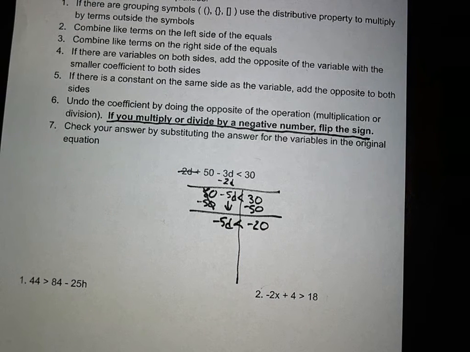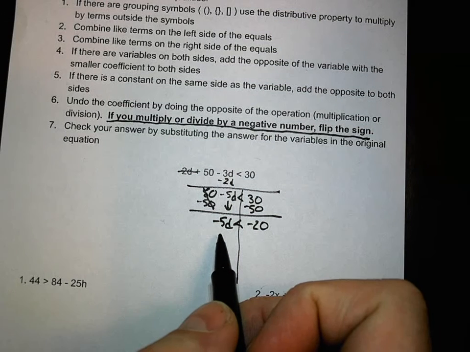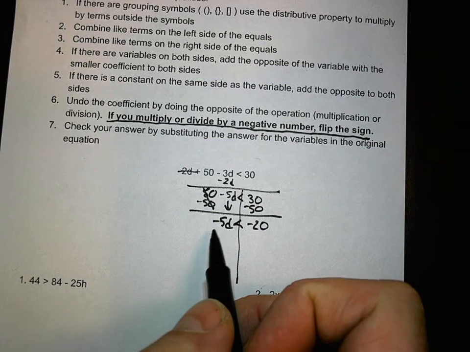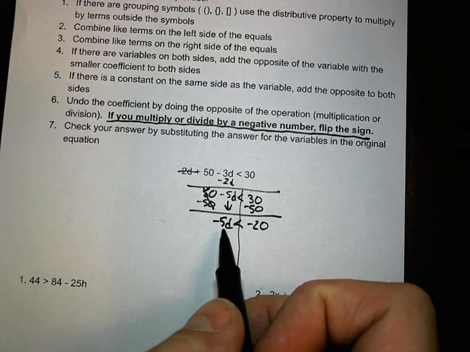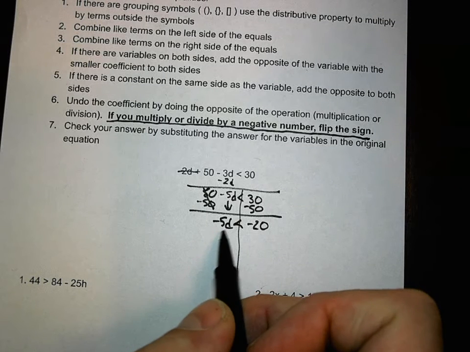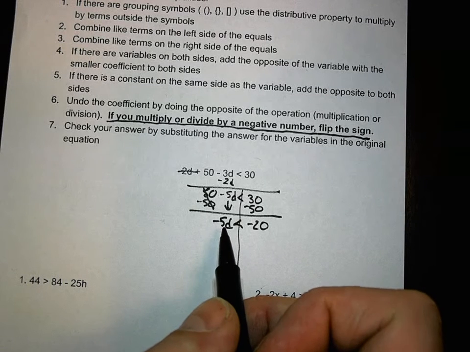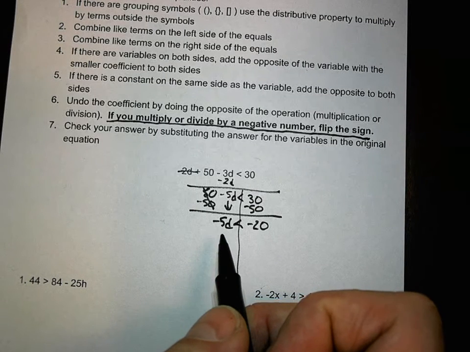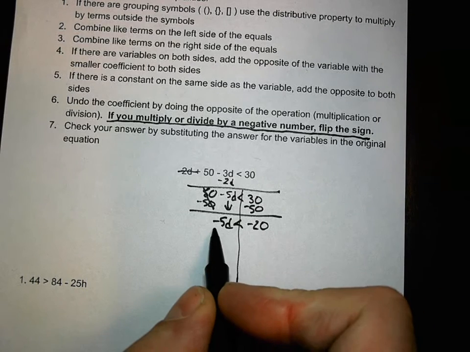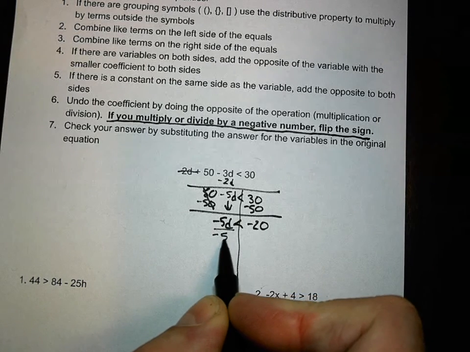No, you gotta divide. Do we have a number other than 1 as a coefficient? Yeah, we got negative 5. D has a coefficient of negative 5. The coefficient is the number with the variable. So we got to divide both sides by negative 5.